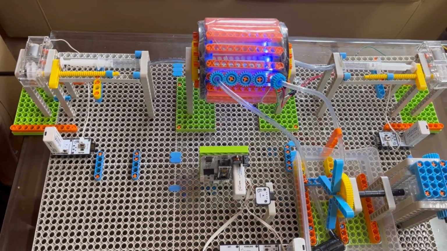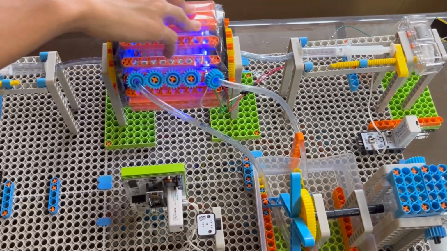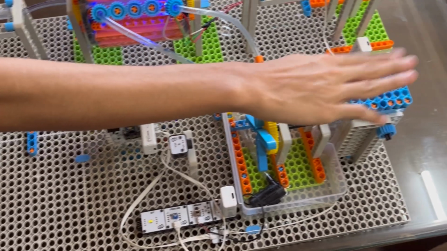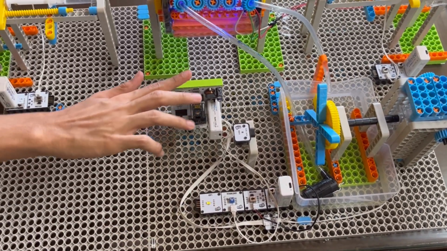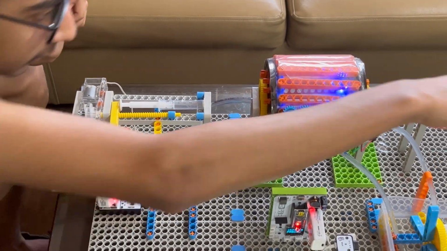This is my nuclear fusion model. These are the compression units. This is the reactor. This is the water pump. This is the generator. This is the house supply, and this is the controller. I'm going to show how my model works.